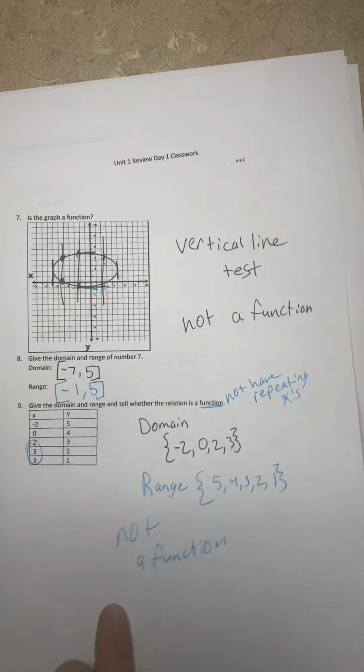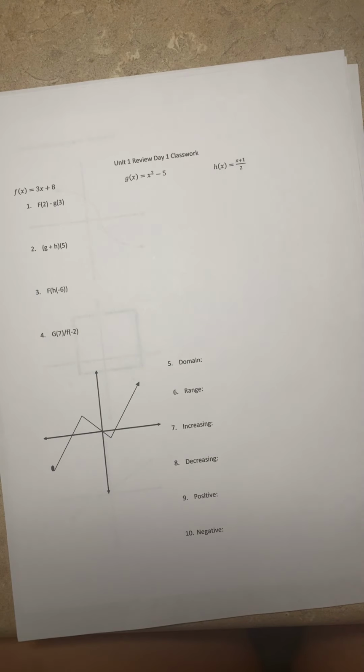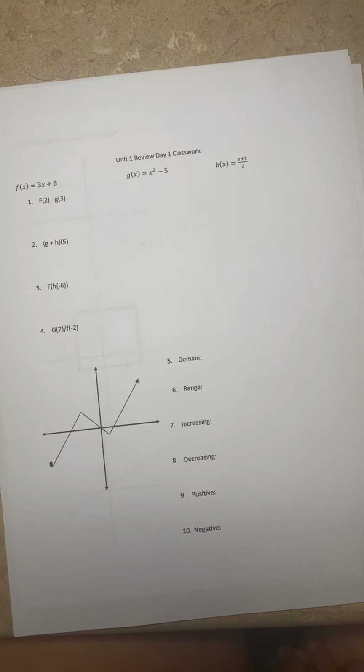All right. And so that is all of the Unit 1 Day 1 review. The next one, on the next video, I'll start talking about what we did on Day 2. I'm kind of splitting the units in half for 2 separate days. For your classwork, for Unit 1, you're practicing your function notation for 1 through 4.